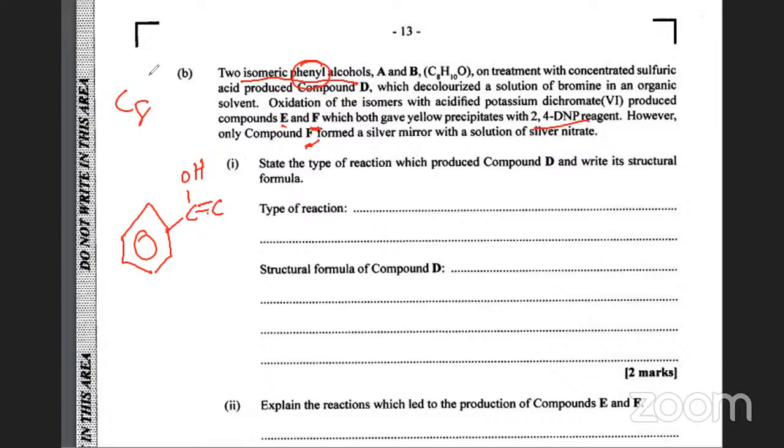All right. So you would have to make it secondary to get the ketone. And the primary alcohol would have been here, that would have been converted to the aldehyde. Right? So that is how I was able to analyze the question. All right.